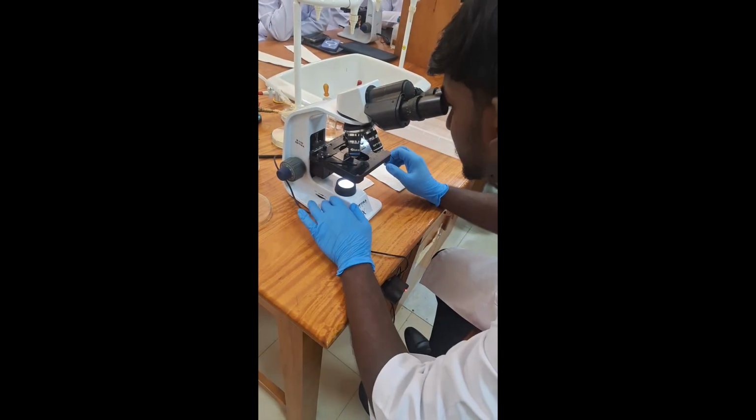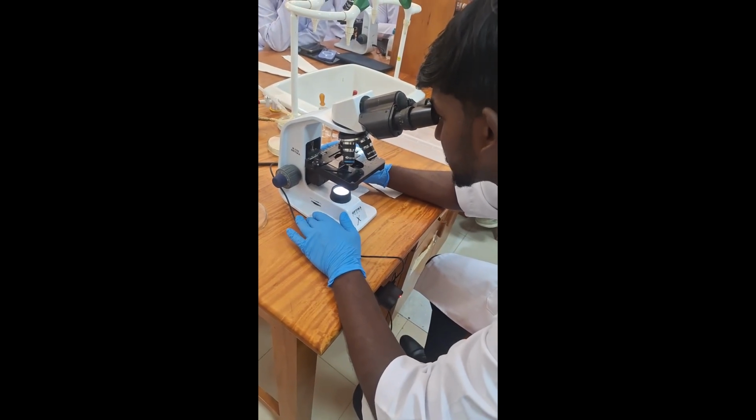Gram-positive bacteria appear purple. Gram-negative bacteria appear pink.